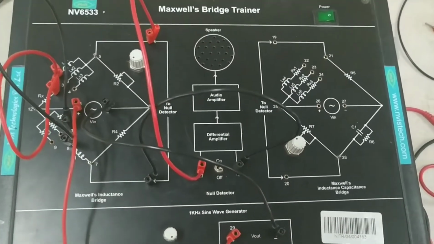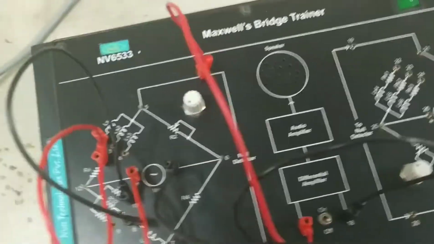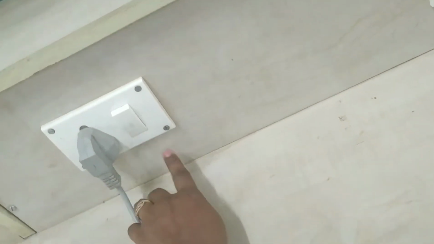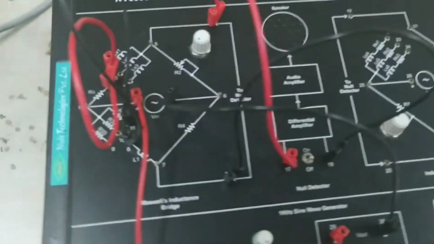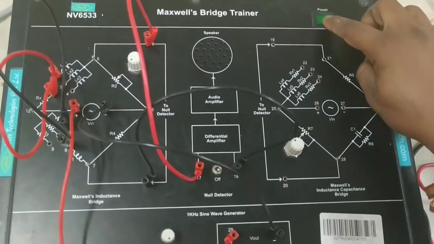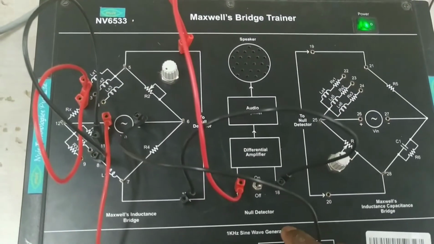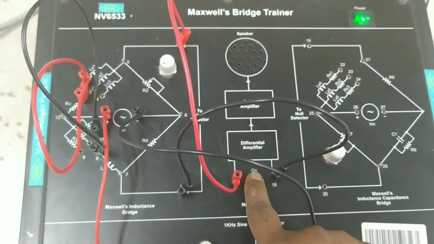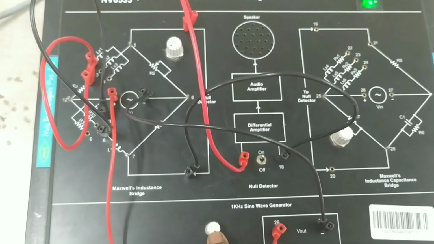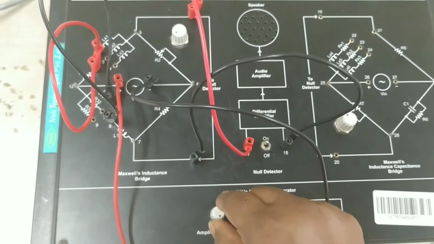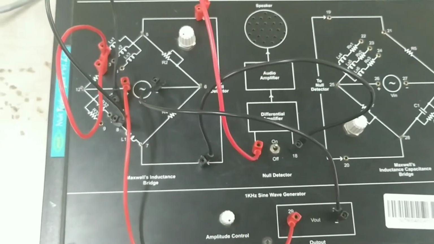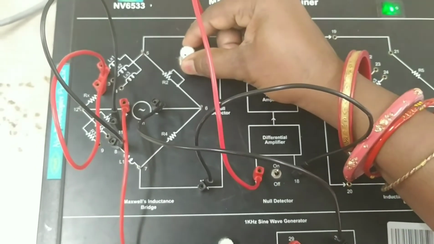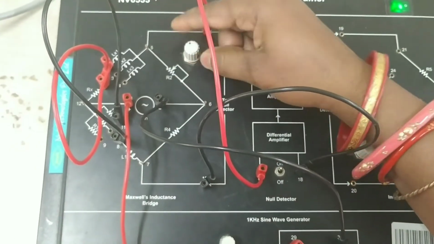After connection, let us switch the power button on, trainer power button on, and null detector power on, and this amplitude control always in maximum position. Maximum means 1 kHz, and this potentiometer in minimum position.